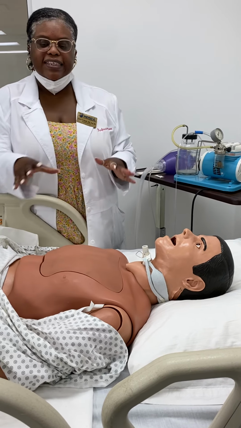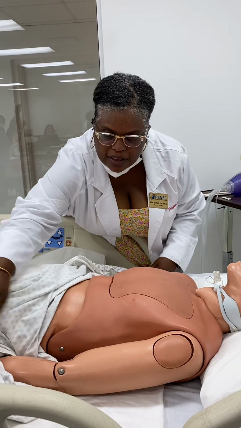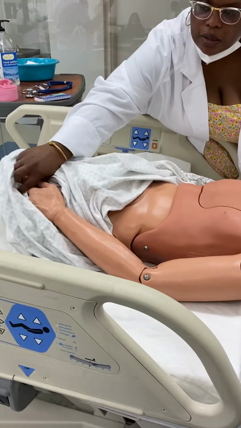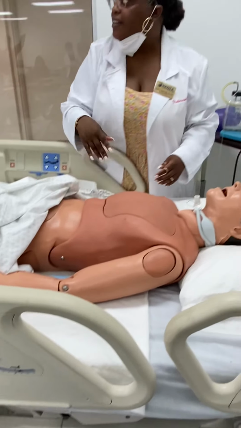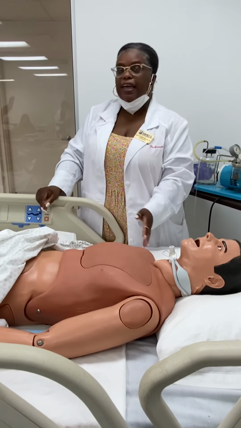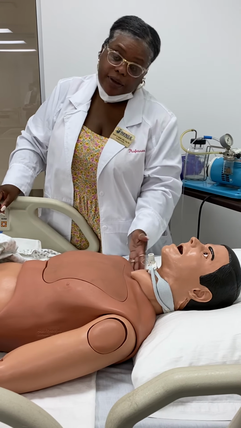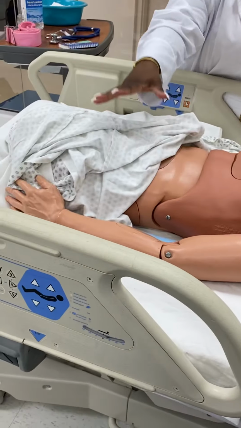Next, we're going to assess the arms. So we're going to just pull this. All right. But since my patient here is an amputee, what happened, Mr. House? I don't want to know. Okay, that's fine. All right, so we're just going to assess the one arm here.